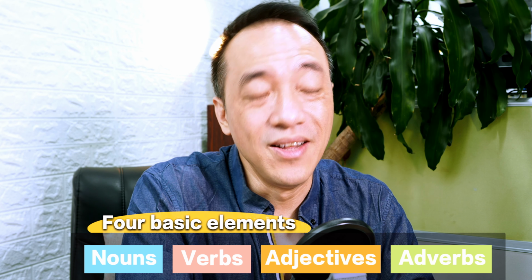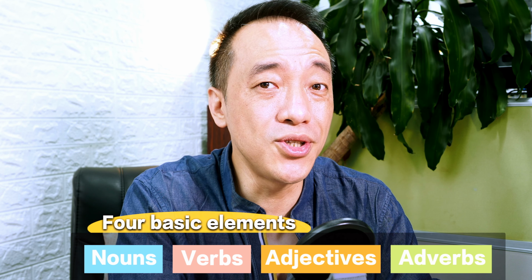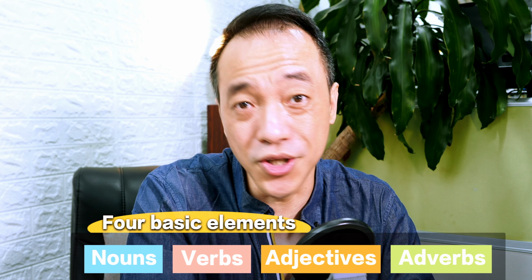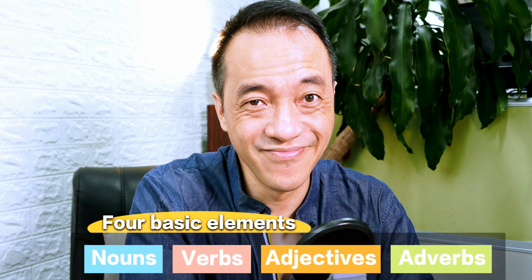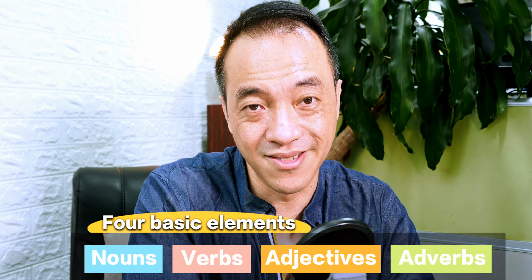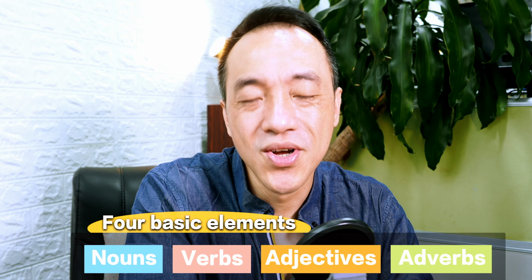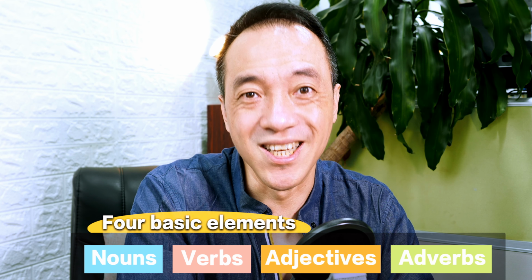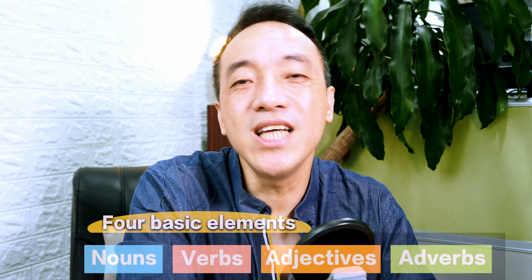They are nouns, which we use color blue to represent, verbs, which we'll use color red to represent, adjectives, which we use color yellow to represent, and also adverbs, and we use color green to represent. So these 4 basic elements compose a sentence, very much like do, re, mi in music.